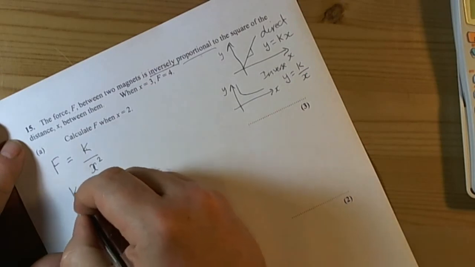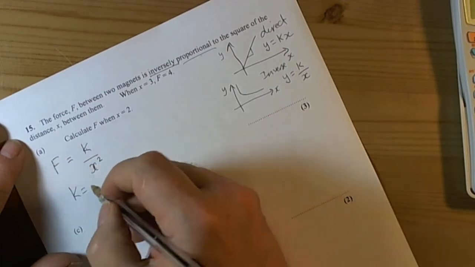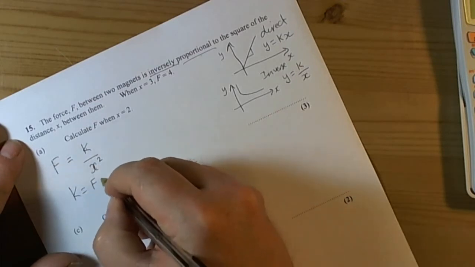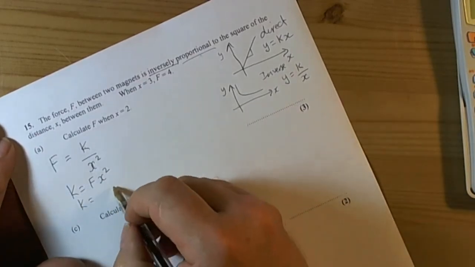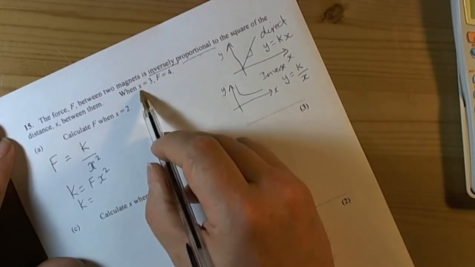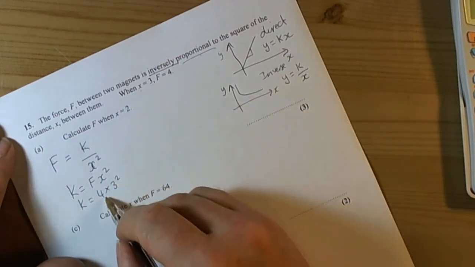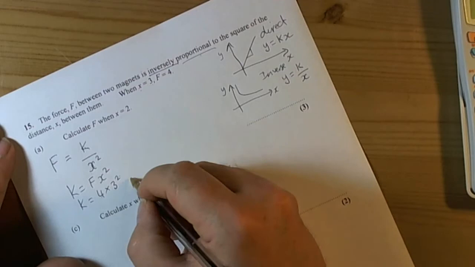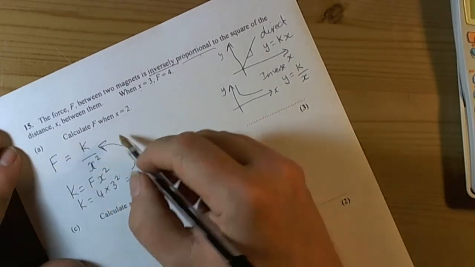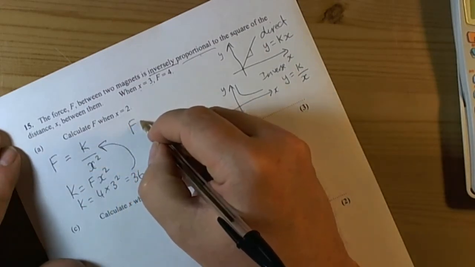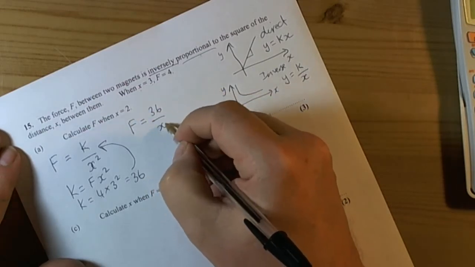So we make k the subject, so move the x squared across to the other side of the equals. It's divided by x squared here, so it must be times by x squared there. So k will equal the F value times the x squared value. They've told us some information to calculate it, so they're saying F is 4 times the x value squared. So 4 times 9, 3 squared is 9, is 36. So we put this value back into our original formula to get the final formula to use in the question. So the F values are always going to be 36 divided by the square of x.